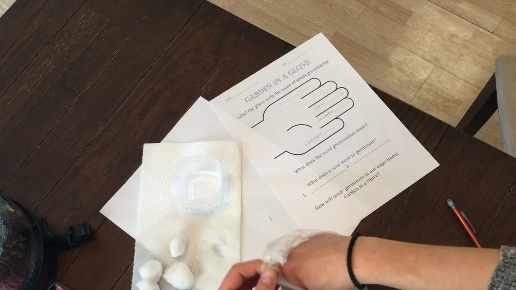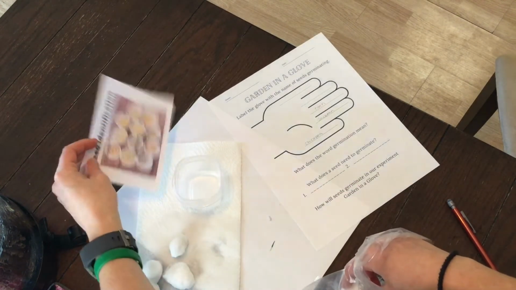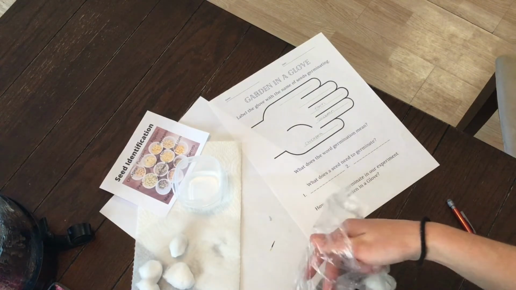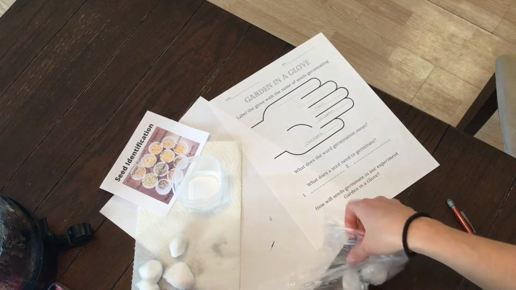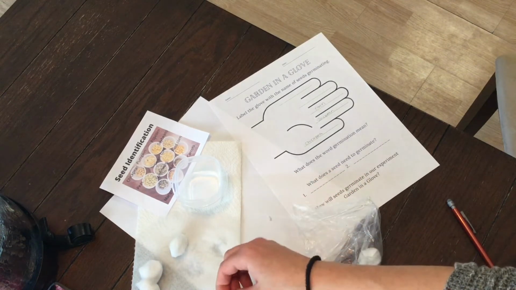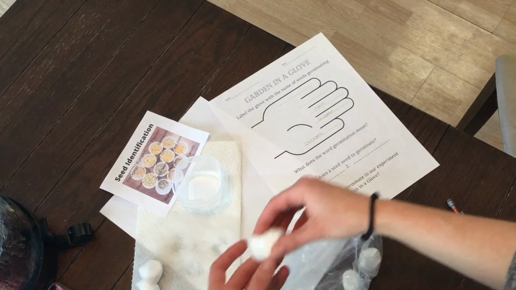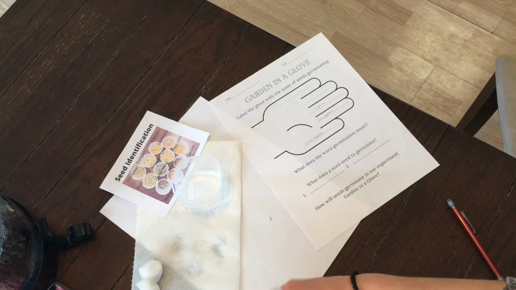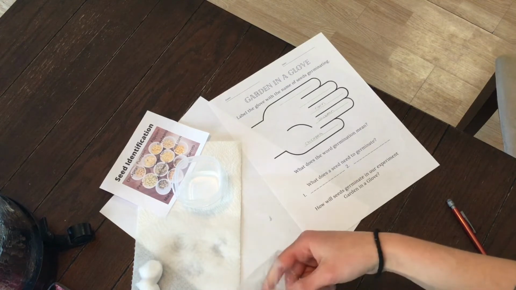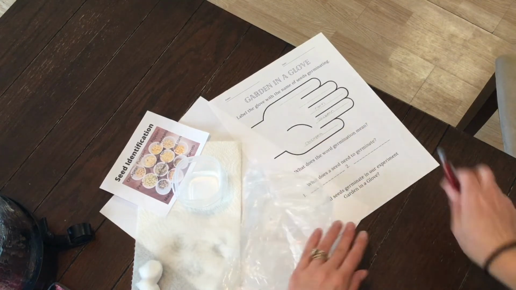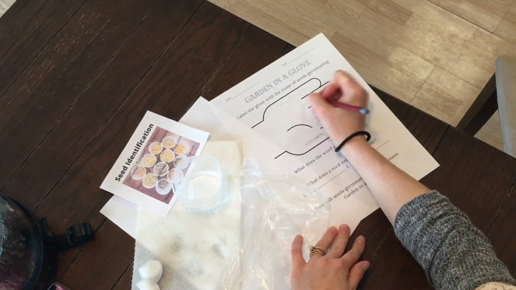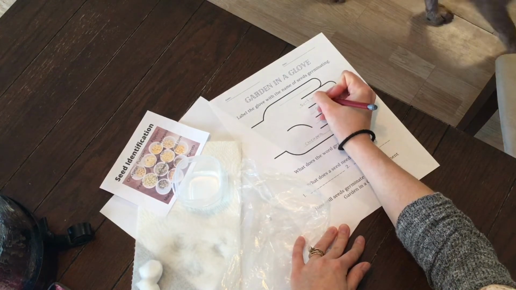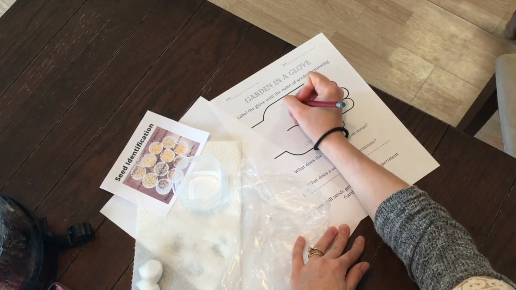Teachers, it might be helpful to put the seed identification sheet on the overhead so that the kids can see how it's spelled and which seed is which. The last one is the marigold. So we had sunflower and marigold.